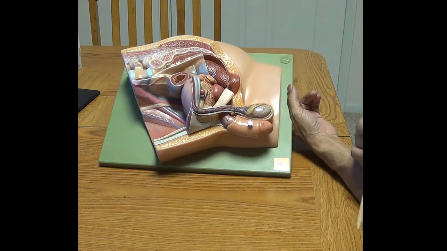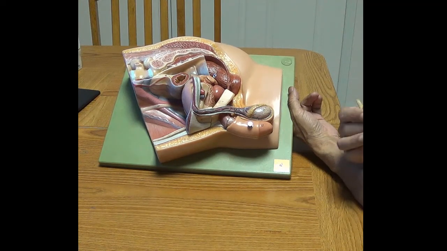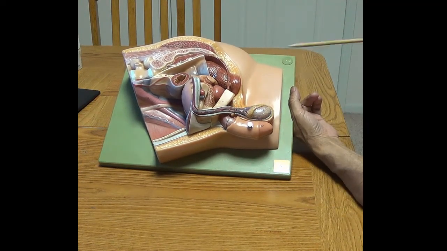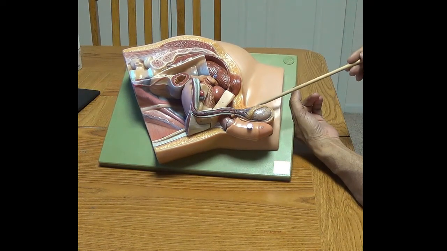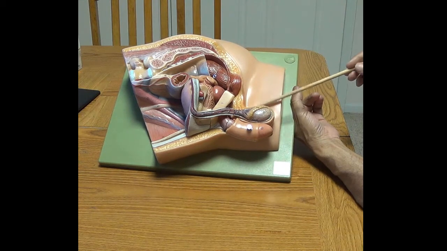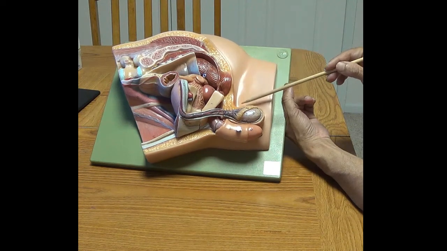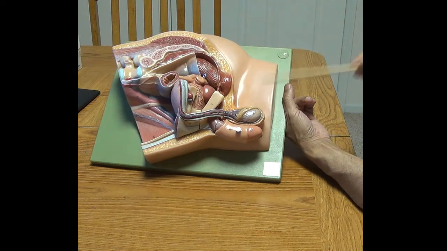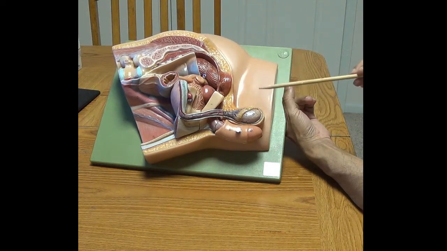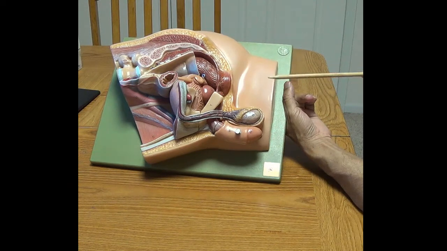So first we'll see the primary male reproductive organs. Primary male reproductive organs are testes. This is one of two testes located inside this sac. This is called the scrotum. So two testes are housed or located inside this scrotum, and testes produce the sperm. The male gametes or male sex cells are sperm.